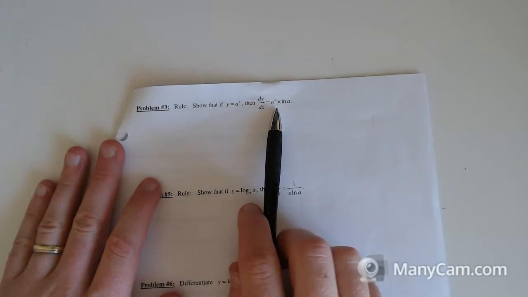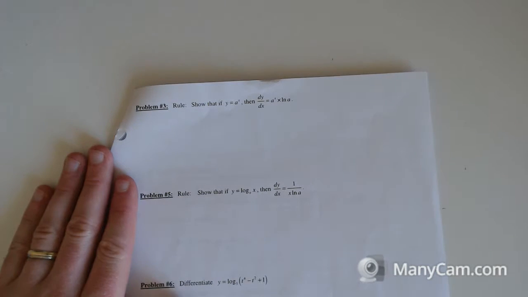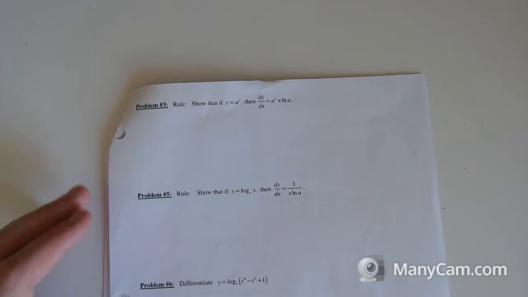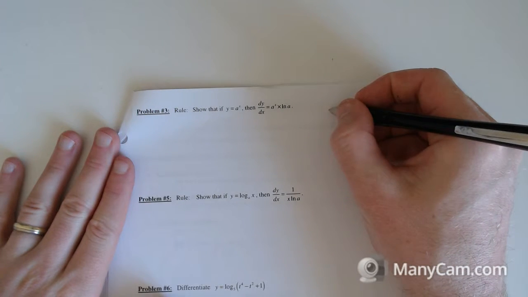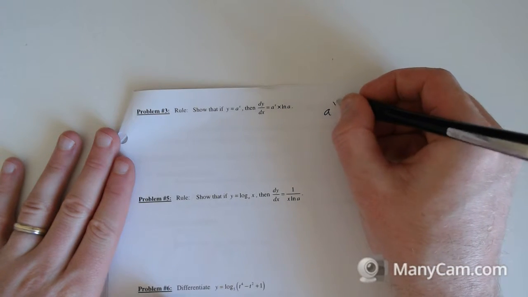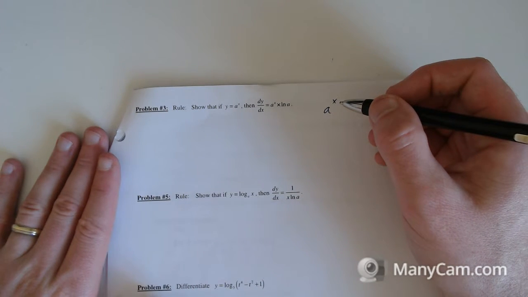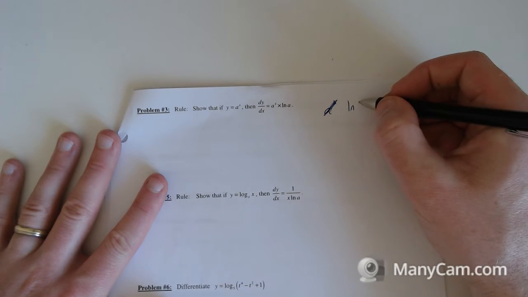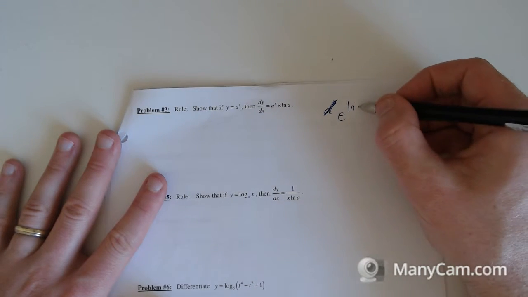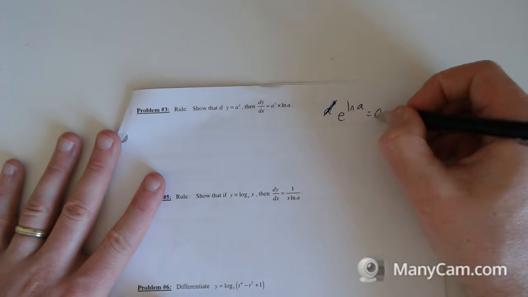Okay, proof of this guy. So we can find what the derivative of y equals a to the x is. And all we have to do for that is, there's actually one really important rule in this one, you have to remember that they use the fact that e to the ln of a is equal to a.